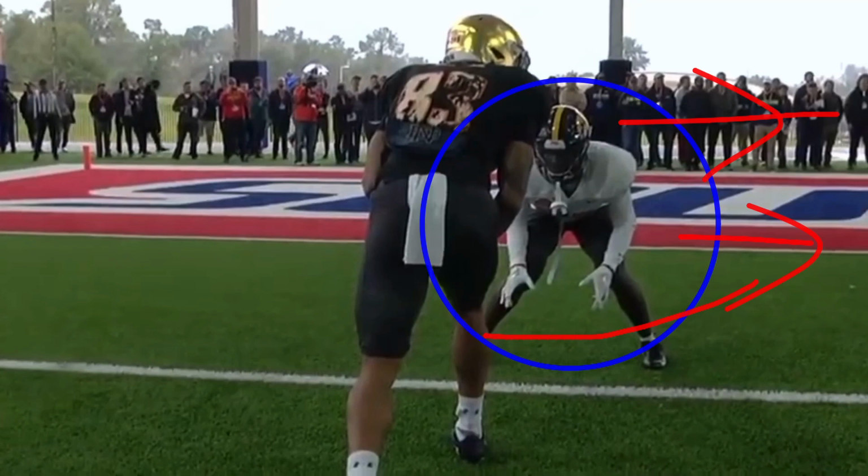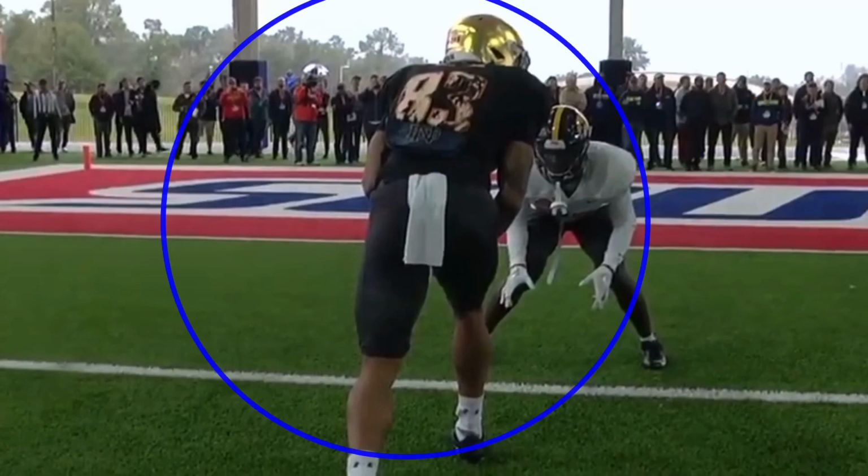So that's why you guys got to be able to work those different kinds of moves at the top of the route, where you're taking outside releases on an inside breaking route, inside release on an outside breaking route. That's why it's good to work those different situations to be successful, right? So that's why he takes the outside release, sells with his eyes, changes up his tempo, 0 to 100, bursts up and goes across that middle.